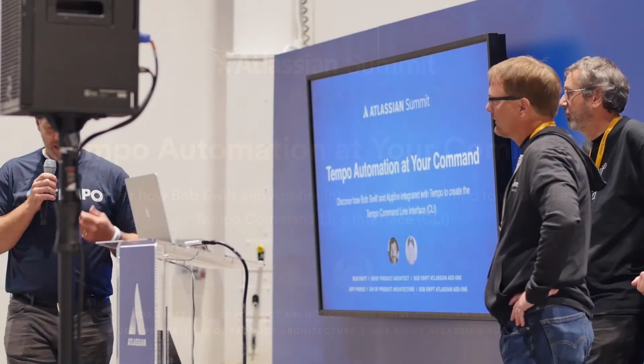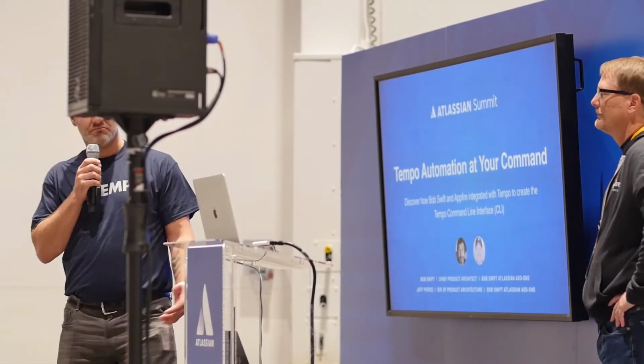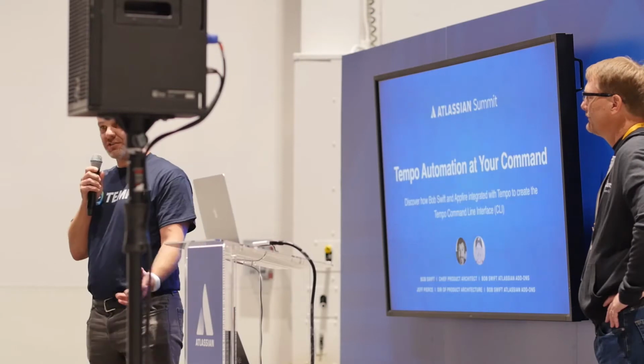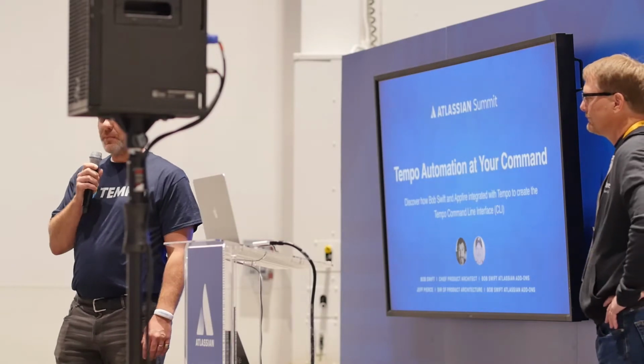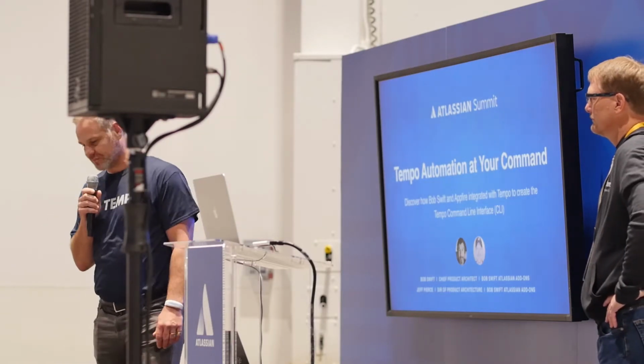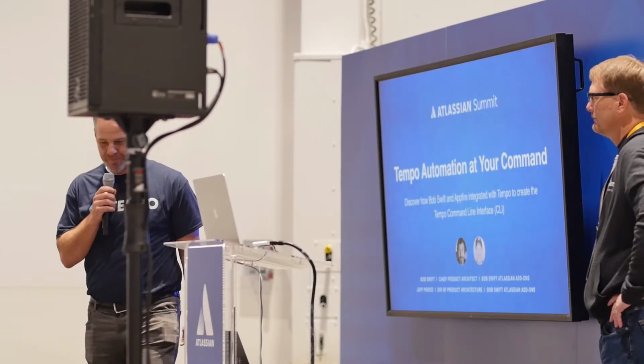Today, I'm going to have the immense privilege to actually present to you one of the first company vendors that integrated successfully with us. They built the Tempo command line interface, and I think it's going to make the life of the German admins much easier.